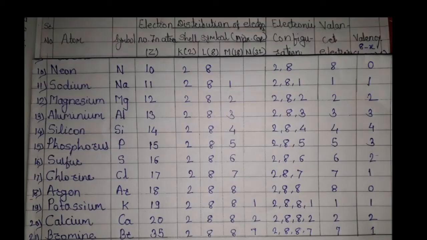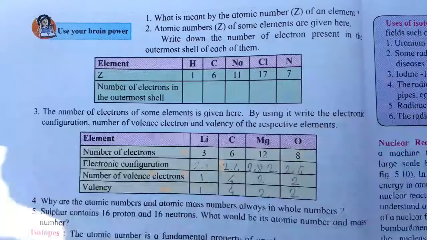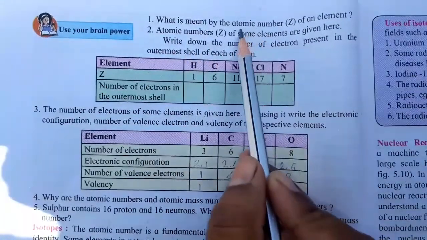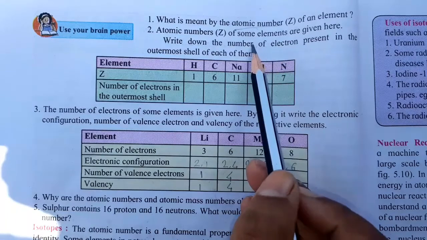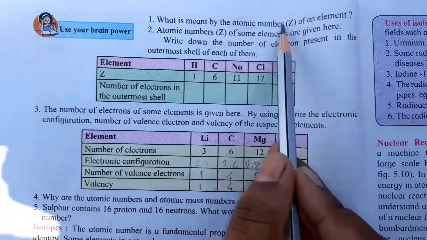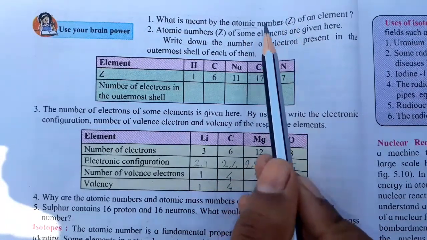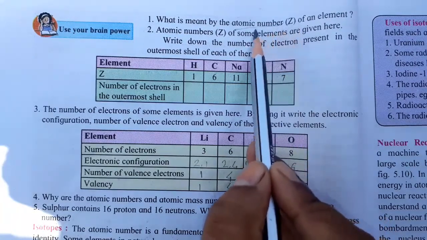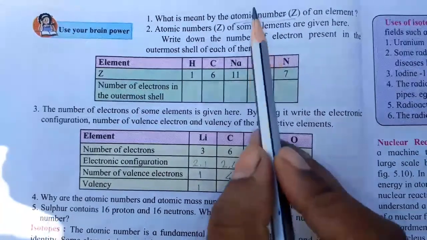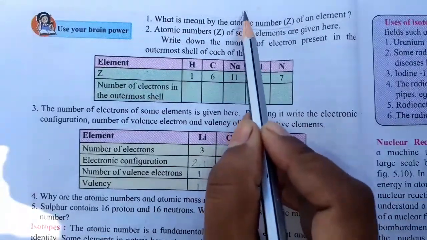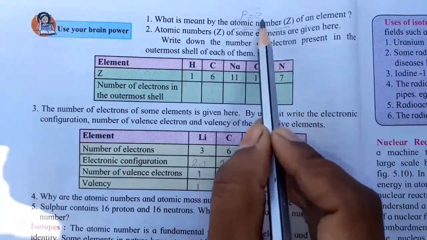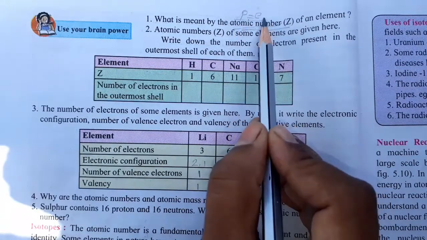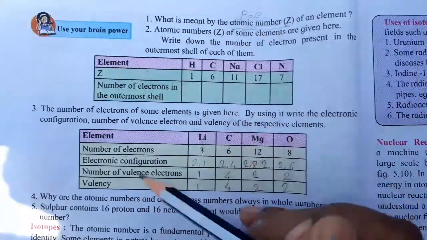Like this, find out other elements' valencies. Use your brain power. See, the atomic number. Atomic number means the number of protons present in the nucleus of an atom and the element. Okay, it is called the atomic number. Here, actually, proton number and electron number are the same. So, we can take any one, proton number or electron number, as the atomic number.